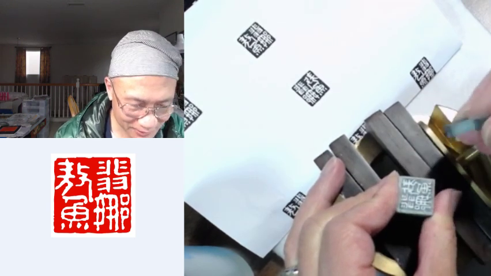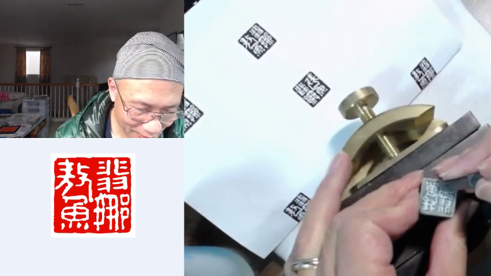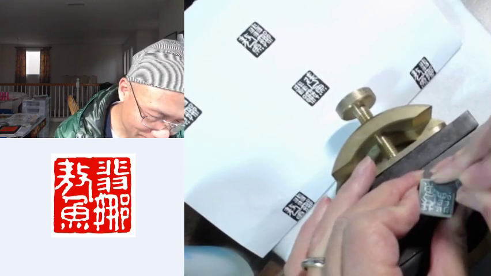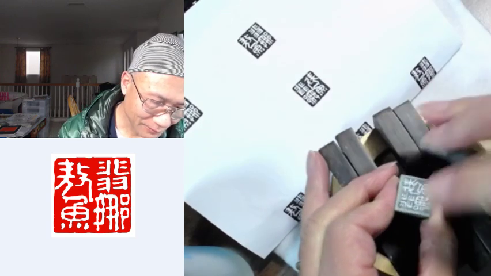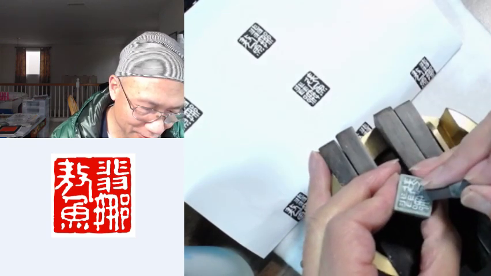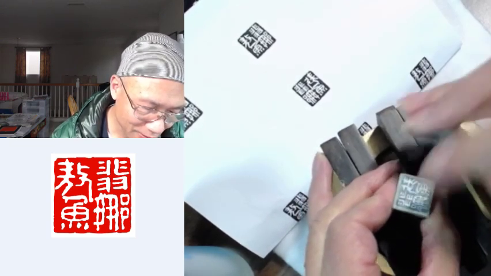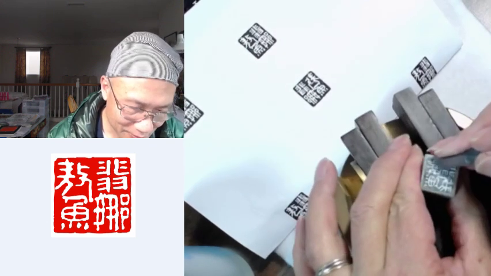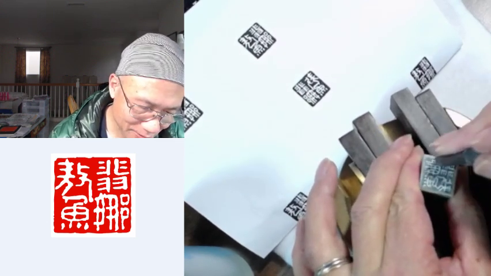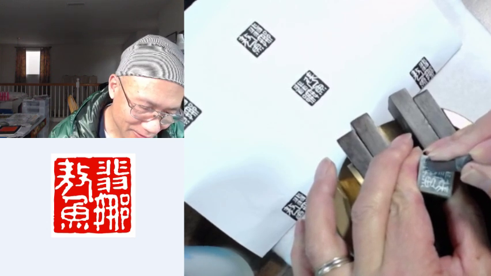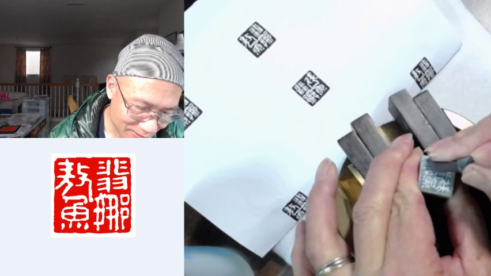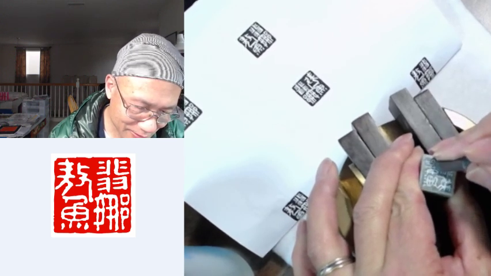The taste of antique. Now I'm just doing some fine tuning to make the stroke deep enough and wide enough so it will show clearly.